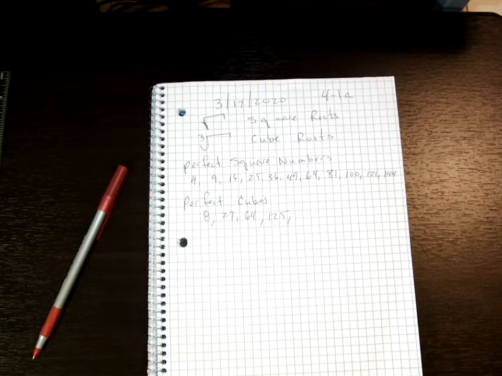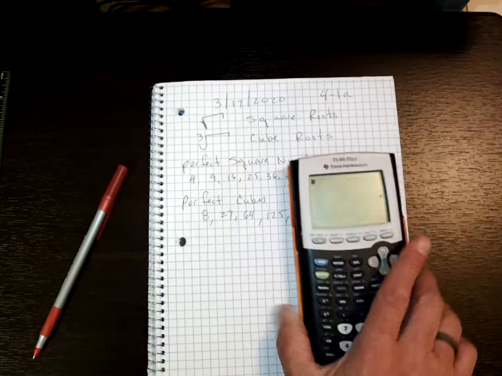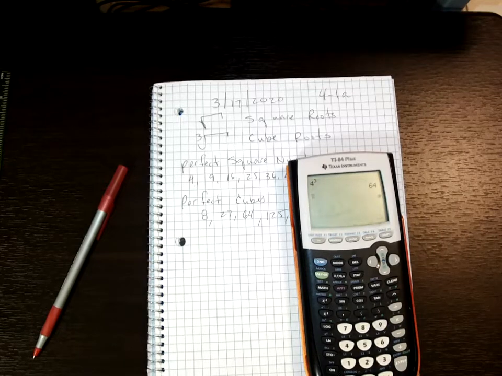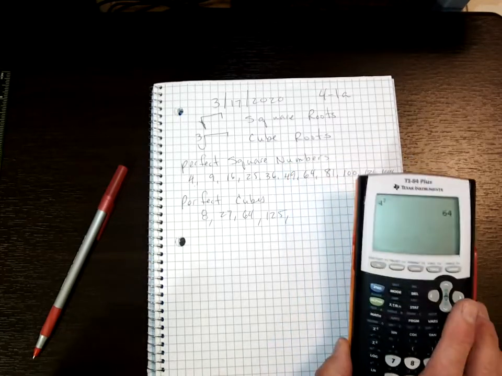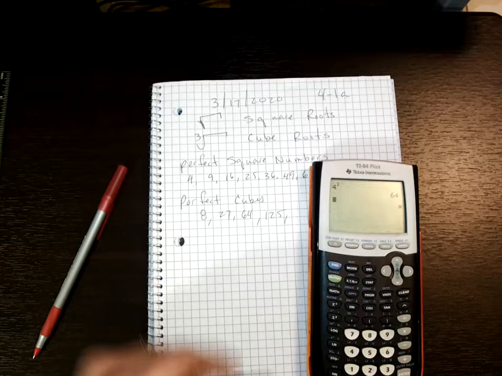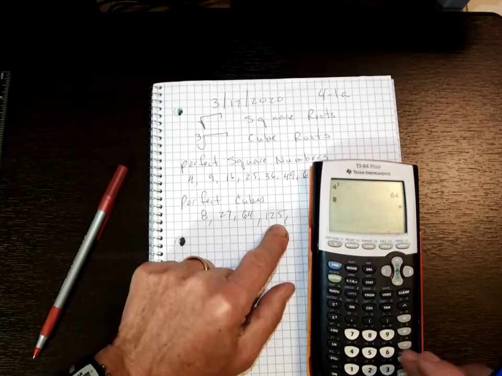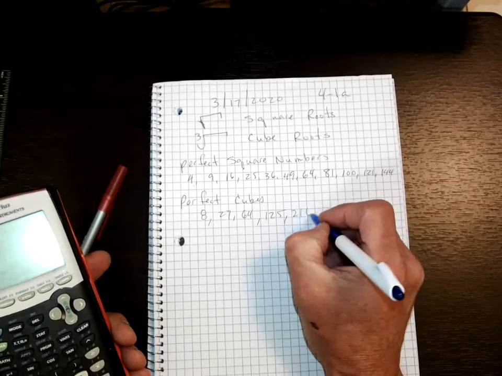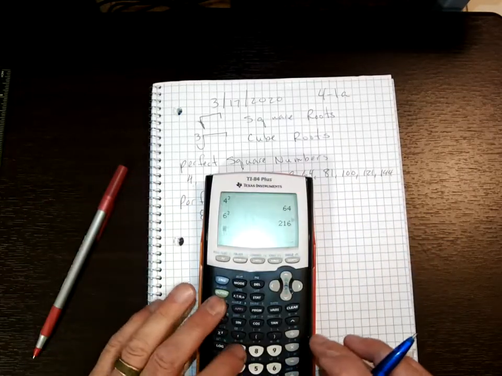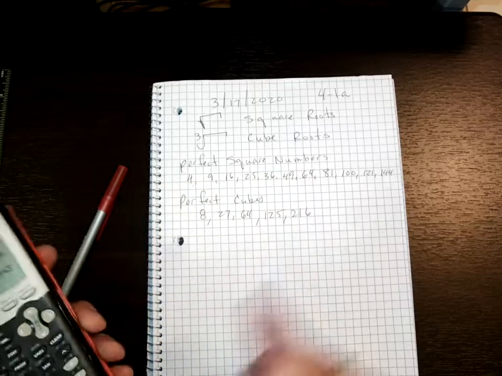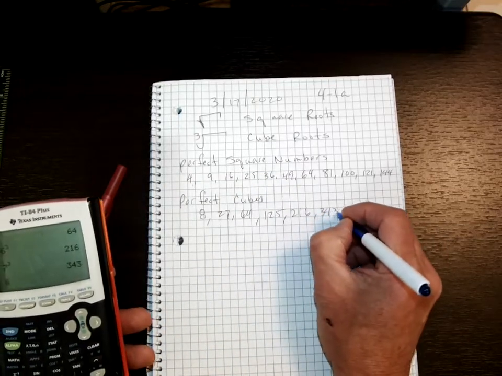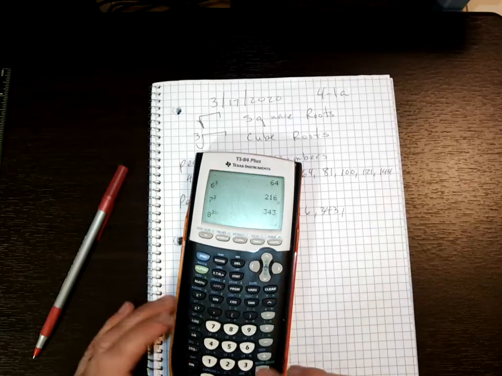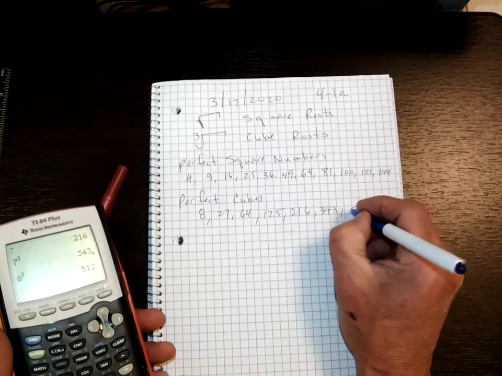I'm back. Had to find a calculator. 4 cubed is 64. Okay, 6 cubed, there's 216. 7 cubed is 343. 8 cubed is 512.